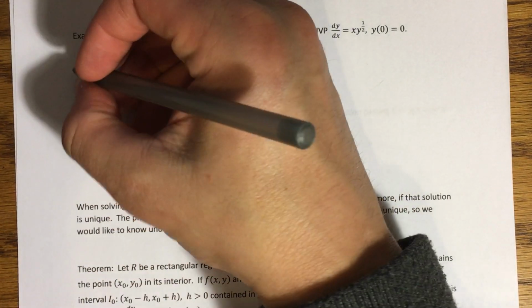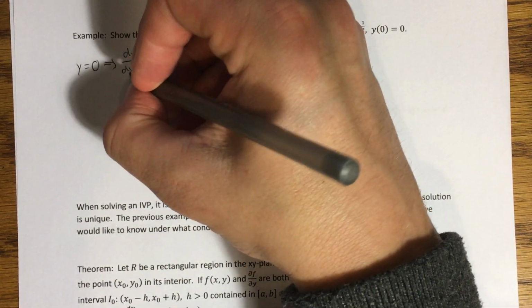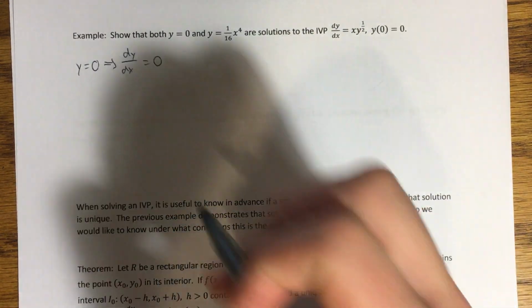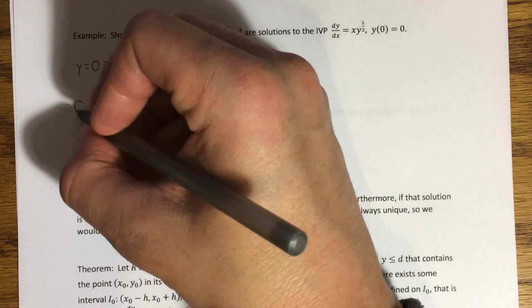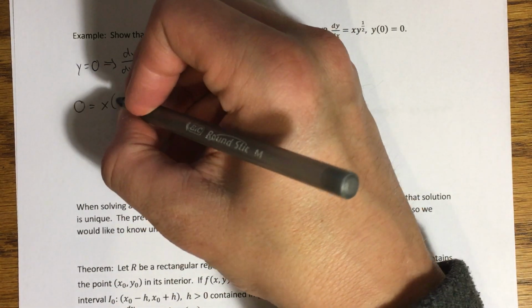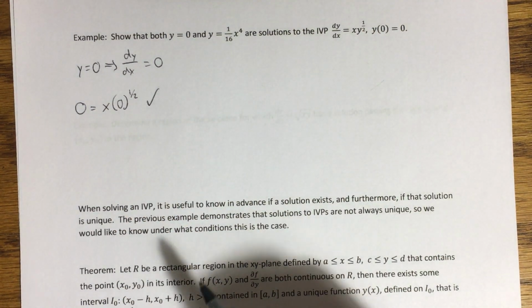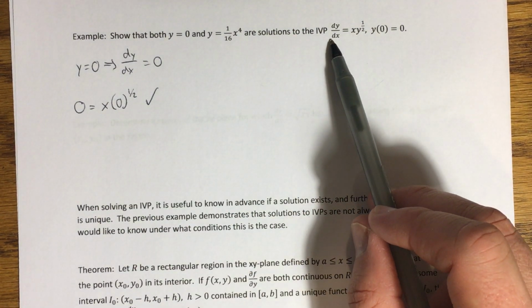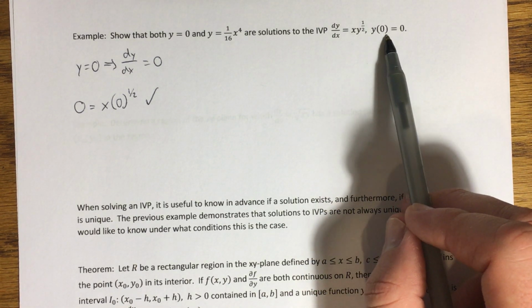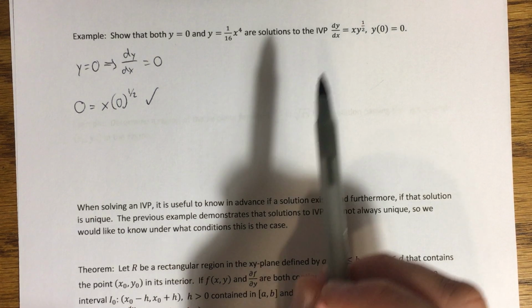Starting with the first one, y equals 0 would imply that dy/dx equals 0 as well. It's a constant function. Plugging that into both sides here, I do in fact get 0 equals x times y to the 1/2 power. Remember, y equals 0 as well, which of course is equal to 0. So that checks out. This constant function definitely satisfies both the differential equation and the initial value. I can see just without plugging anything in directly that the initial value is clearly satisfied here. Let's take a look, though, at the other function.